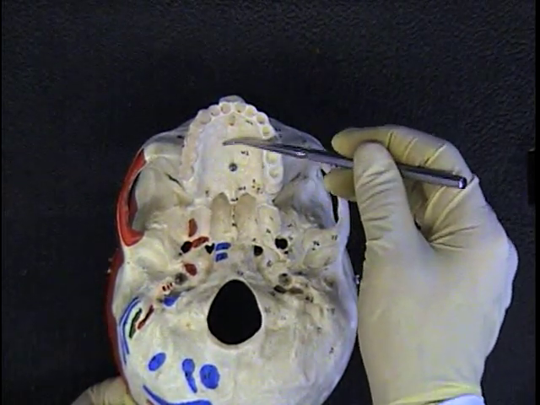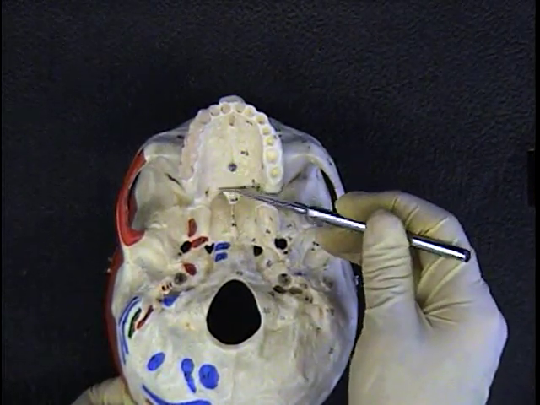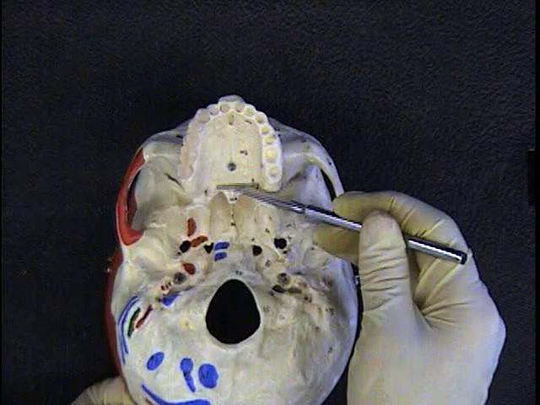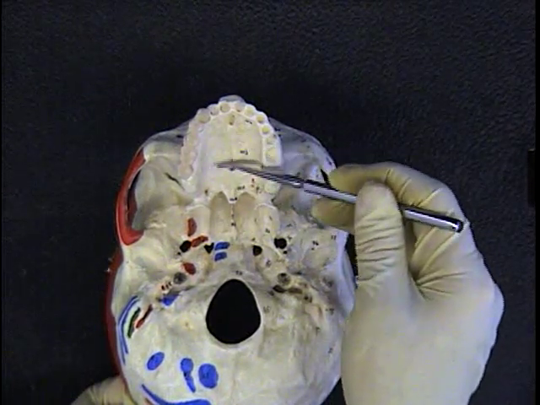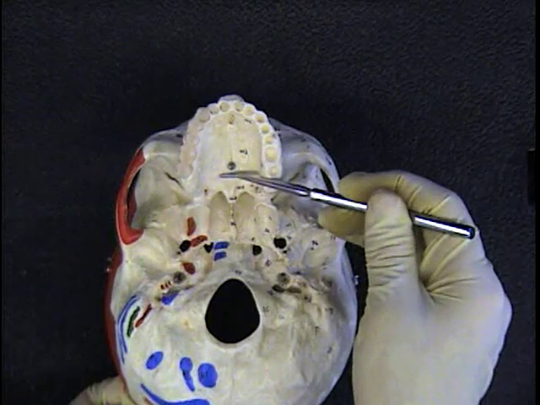So this is part of the maxilla bone. The posterior third is made up of the palatine bone itself. So we have the palatine process of maxilla and the palatine bone.